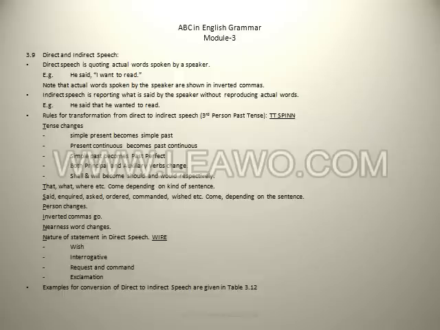Indirect speech is reporting what is said by the speaker without reproducing the actual words. Example: he said that he wanted to read. Rules for transformation from direct to indirect speech.